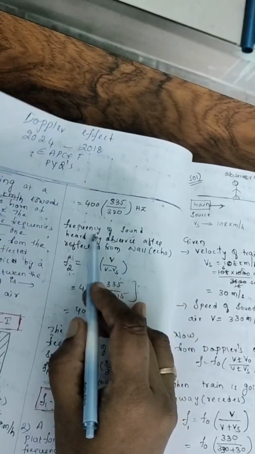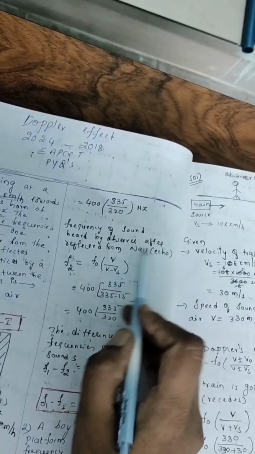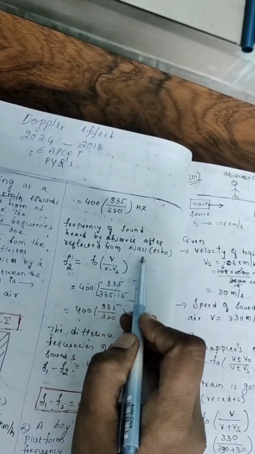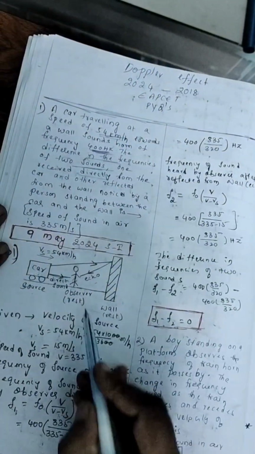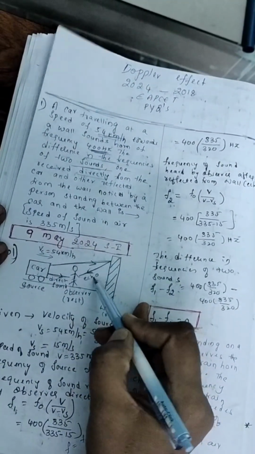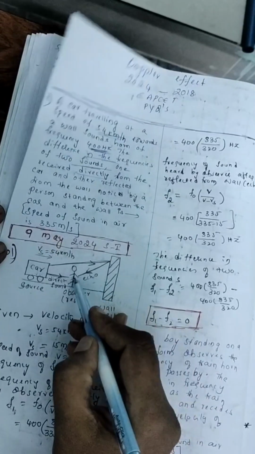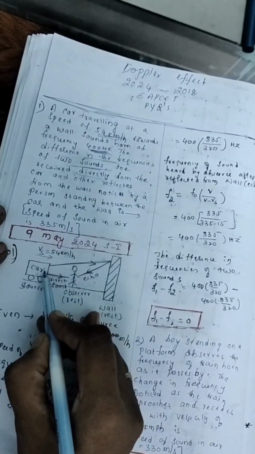Alright. Now next, the frequency of sound heard by the observer after reflecting from the wall. The same formula. Why the same formula? Now this is the reflected wave, no? The echo produced, no? Okay, this is the sound heard by the observer. Now this is coming from the car itself only, no?